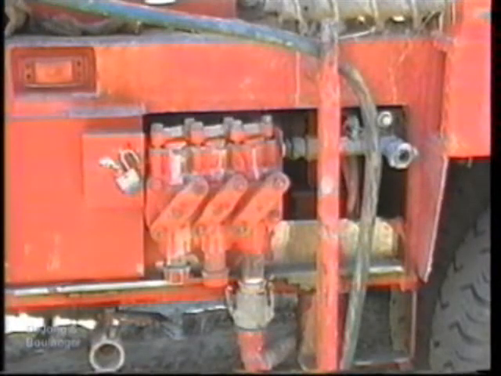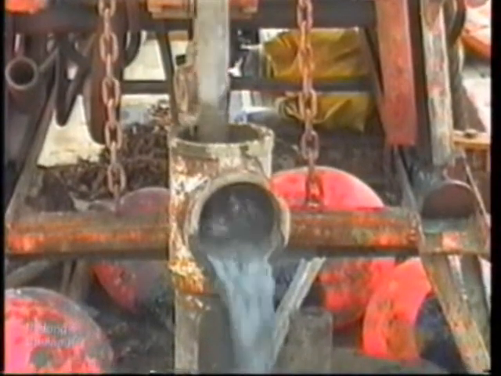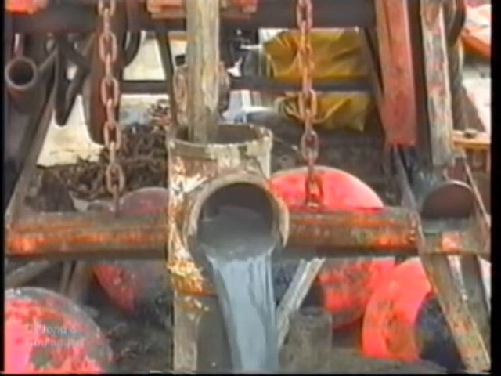There are several components in the mud circulation system. A pump draws in the mud and sends it under pressure through the top of the drill head and down the inside of the drill rods. After it is discharged from the bit, the mud picks up the soil cuttings and carries them upwards in between the drill rod and the sides of the borehole.